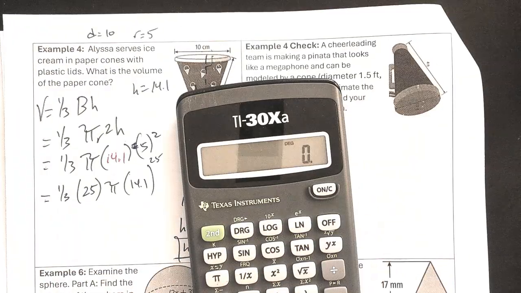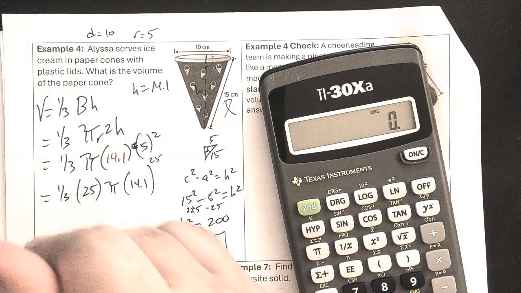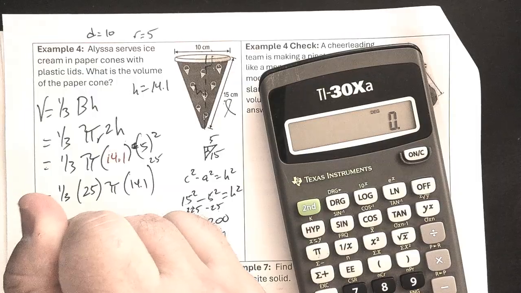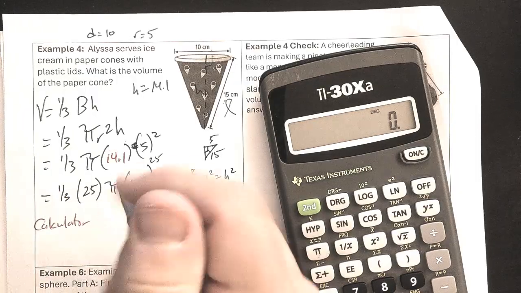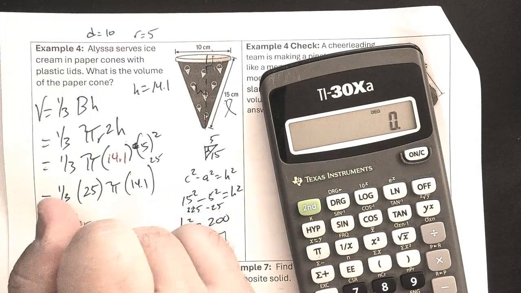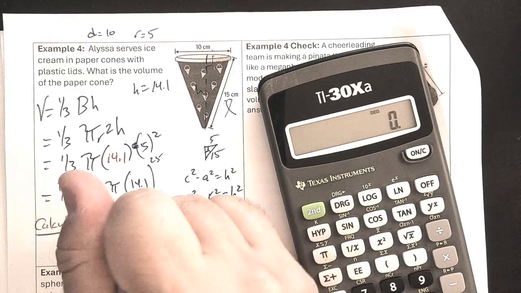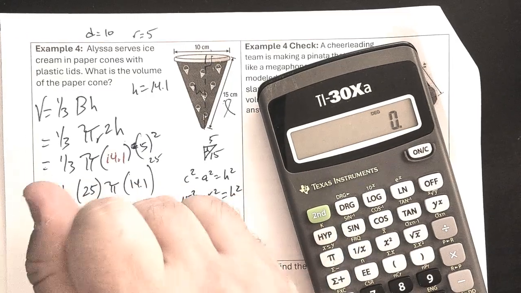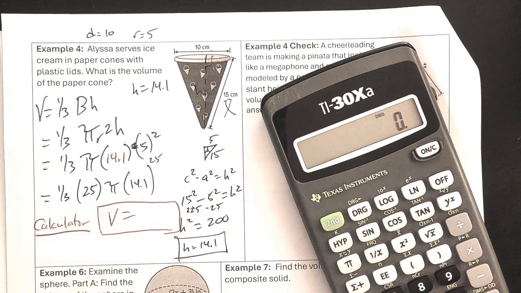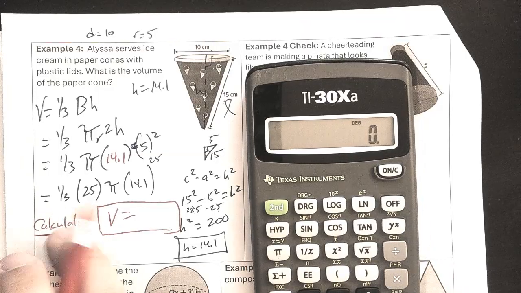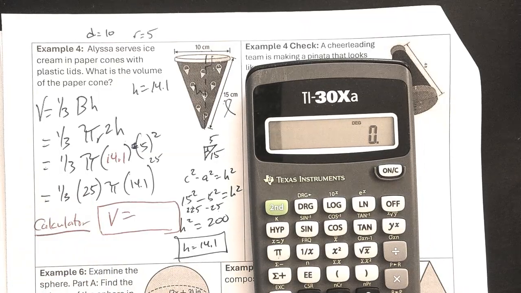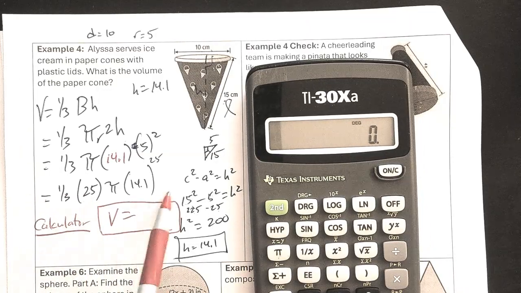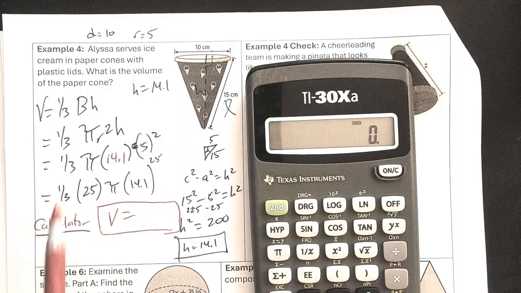So what I do in the calculator, and I'm going to write on here calculator, is what you will type in the calculator to get your answer. I'll put the answer right here. Volume equals, and then we'll box it in like we do. You can either go 1/3, but it's easier just to multiply this out and then divide it by 3.